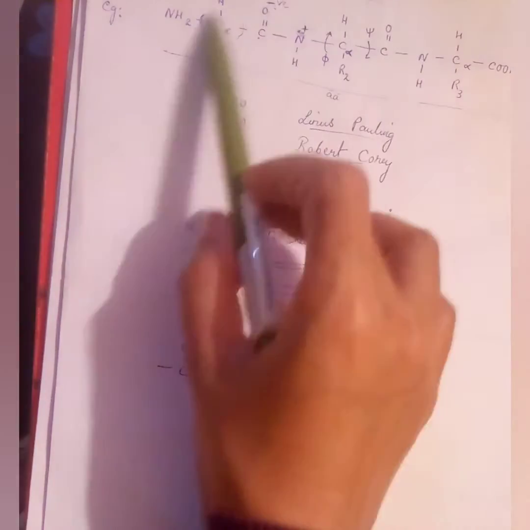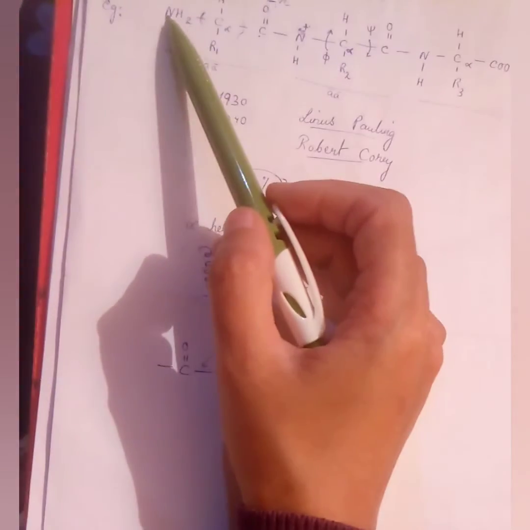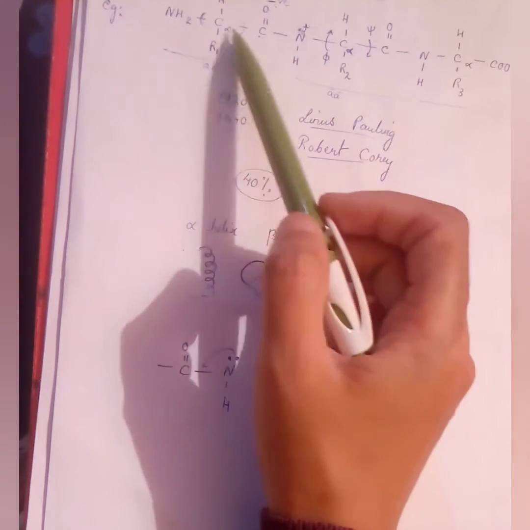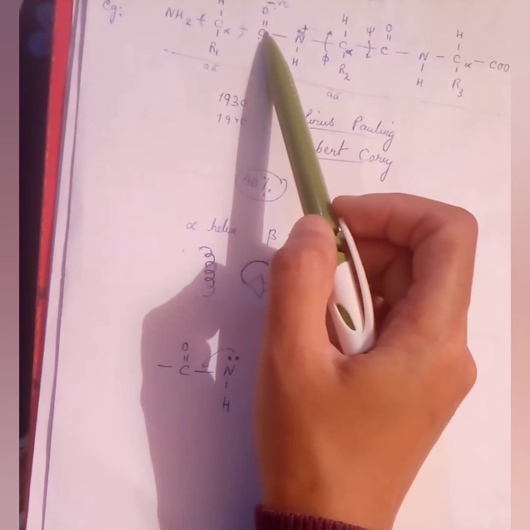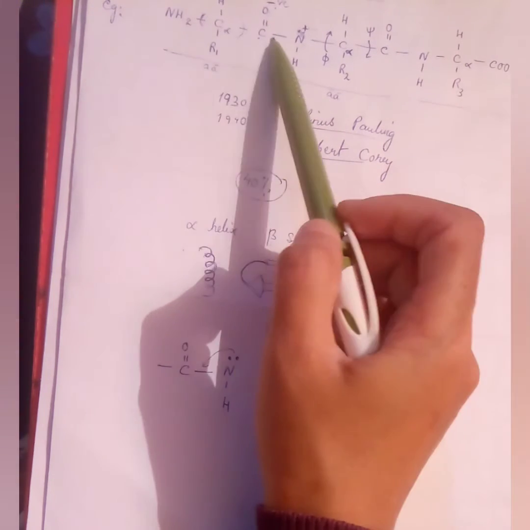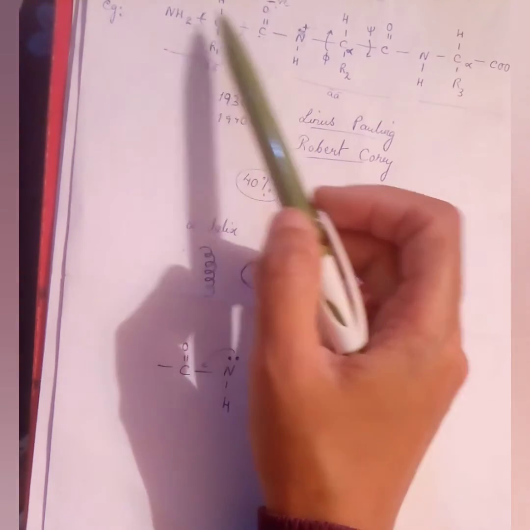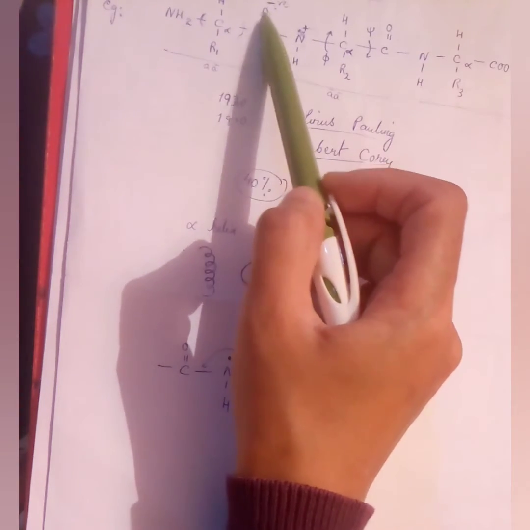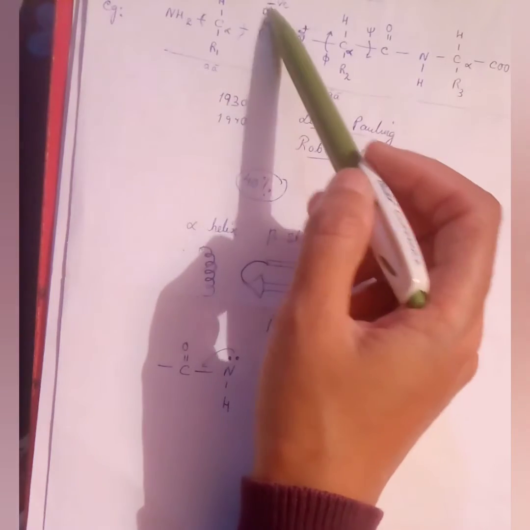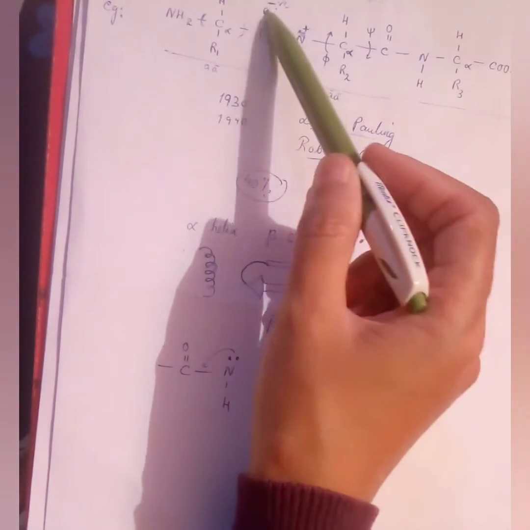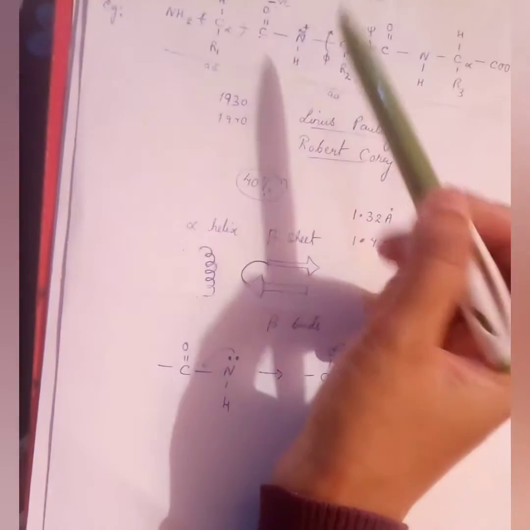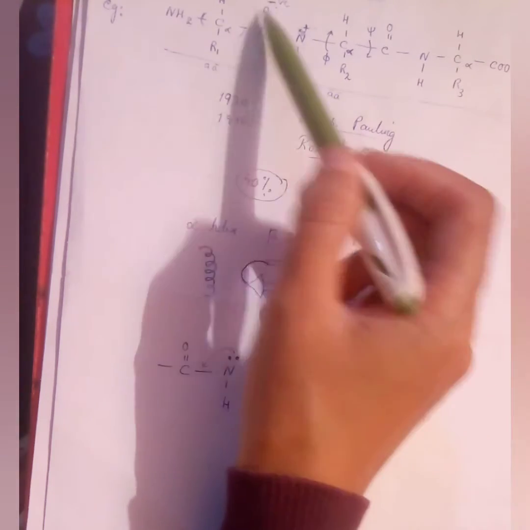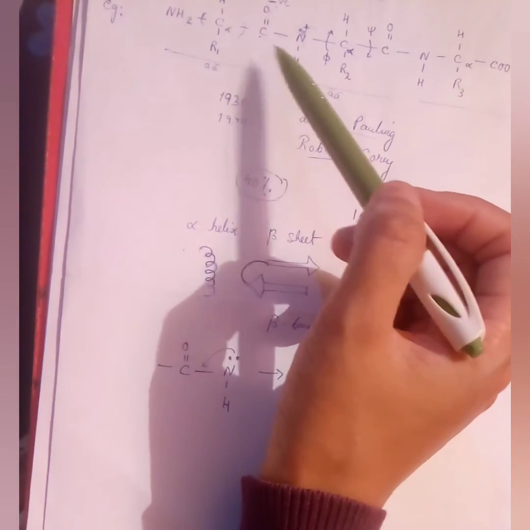You can see all these six atoms, nitrogen, carbon, hydrogen, this side chain, this oxygen, this carbon, are arranged in a single plane, but with the oxygen atom above and the hydrogen atom below. The oxygen atom of the carboxyl group and the hydrogen atom of the amide group are trans to each other. When they are opposite to each other, that is referred to as trans configuration.